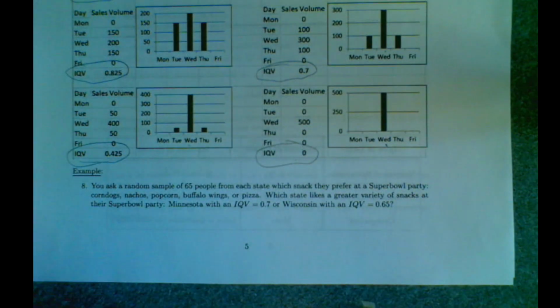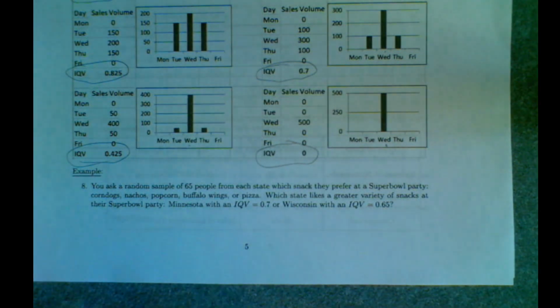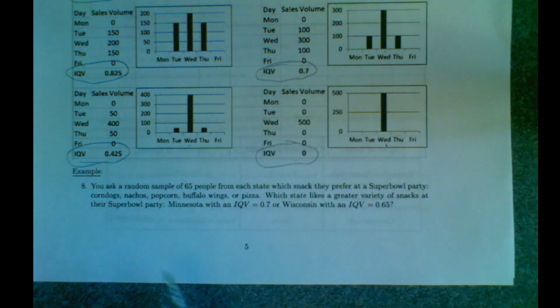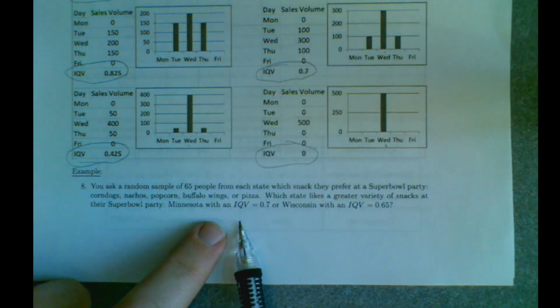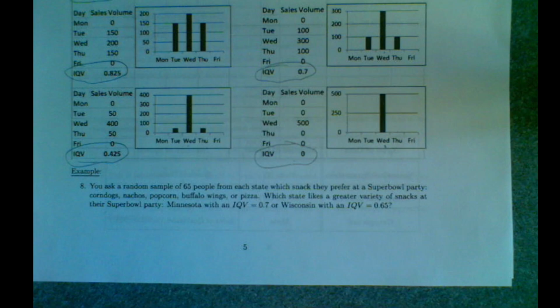Let's look at another example of that. You ask a random sample of 65 people from each state which snack they prefer at a Super Bowl party: corn dogs, nachos, popcorn, buffalo wings, or pizza. Which state likes a greater variety of snacks at their Super Bowl party? Minnesota with an IQV of 0.7, or Wisconsin with an IQV of 0.65?